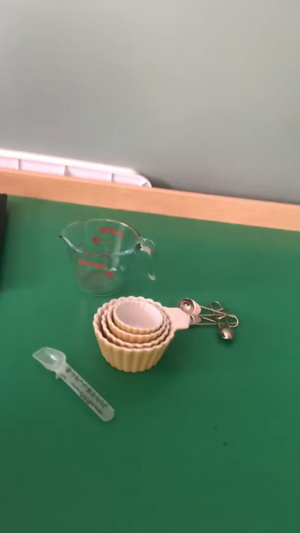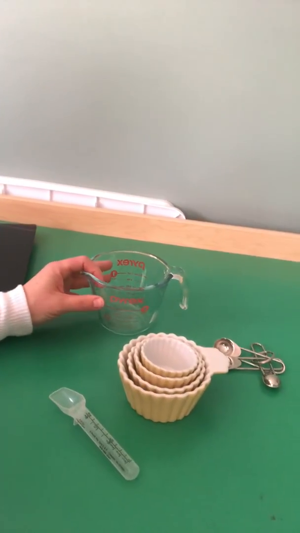So when we measure, we're talking about finding out the size of things or the amount of things, or how much of something that we have. So there's lots and lots of different tools that are used when measuring and lots of different reasons why we measure. I'm going to show you now some tools that I have here for measuring. On my table here, I have lots of things that you've probably seen before.